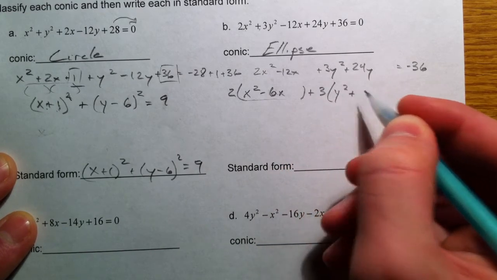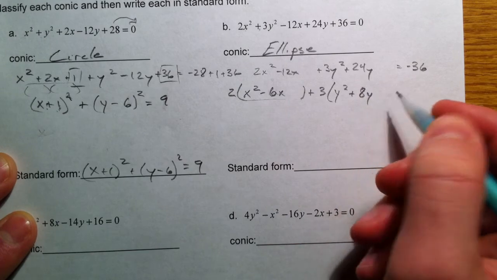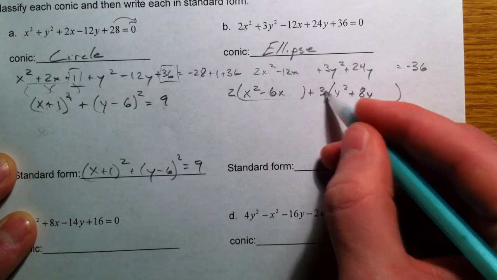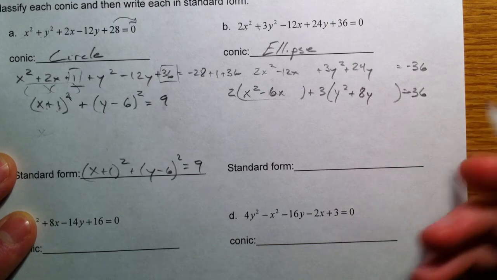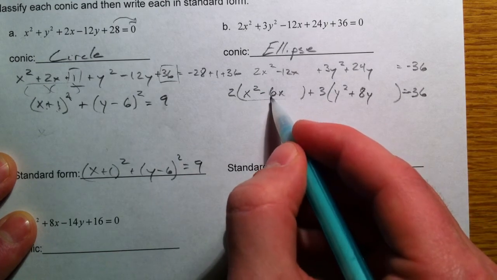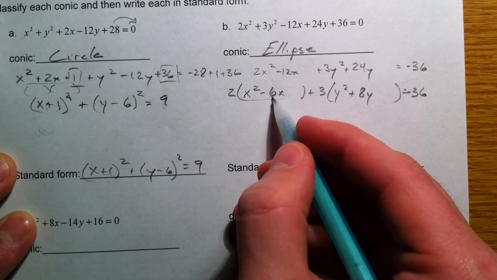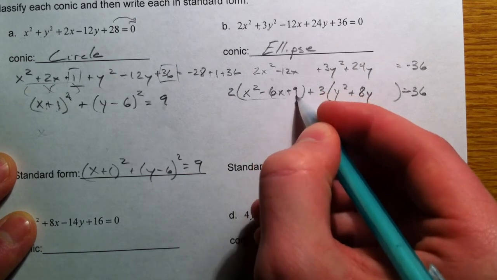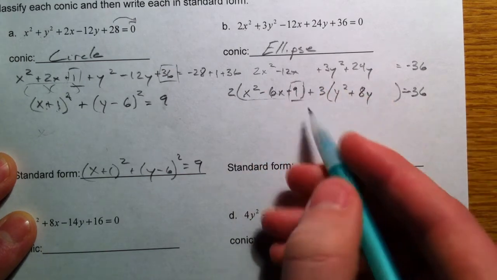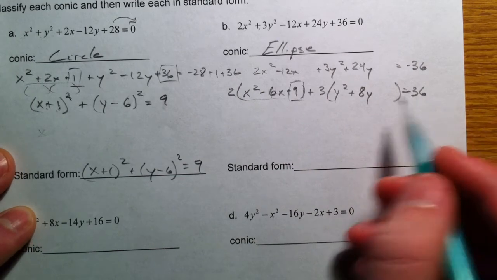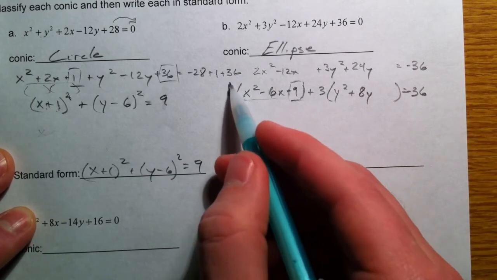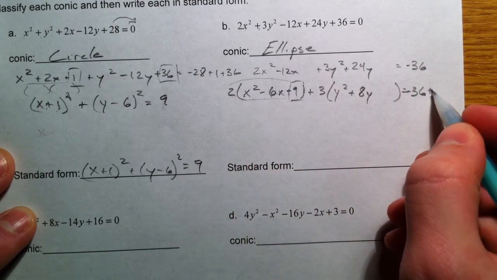Y squared plus 8y, 24 divided by 3 is 8, -36. Half of 6 squared is 9, and so that's the number that goes there. But we don't add 9 to the right hand side, we add 9 times 2. So we add 18 to this side.